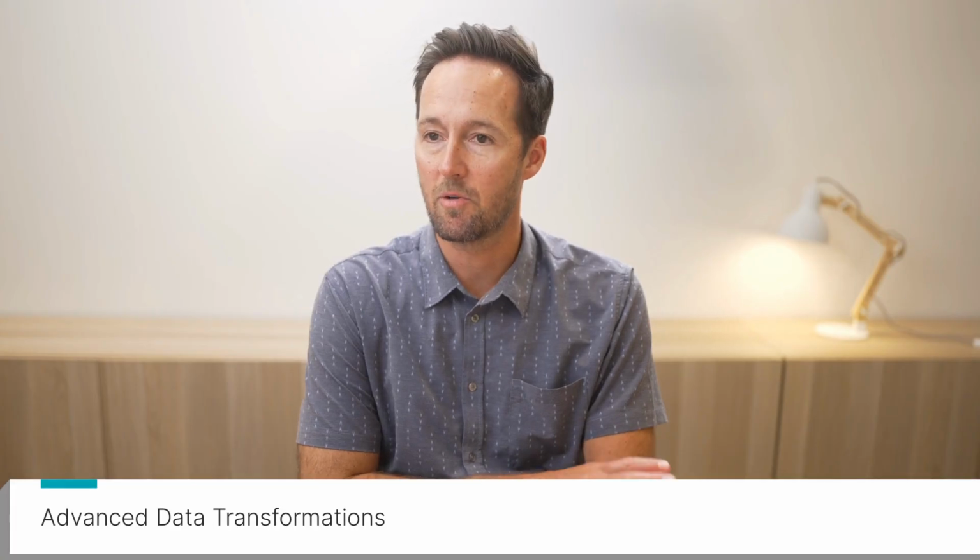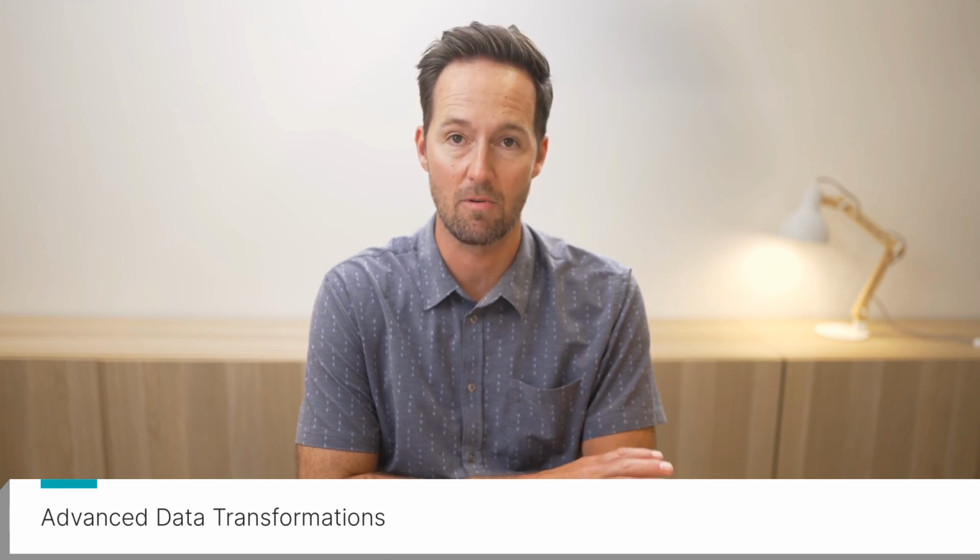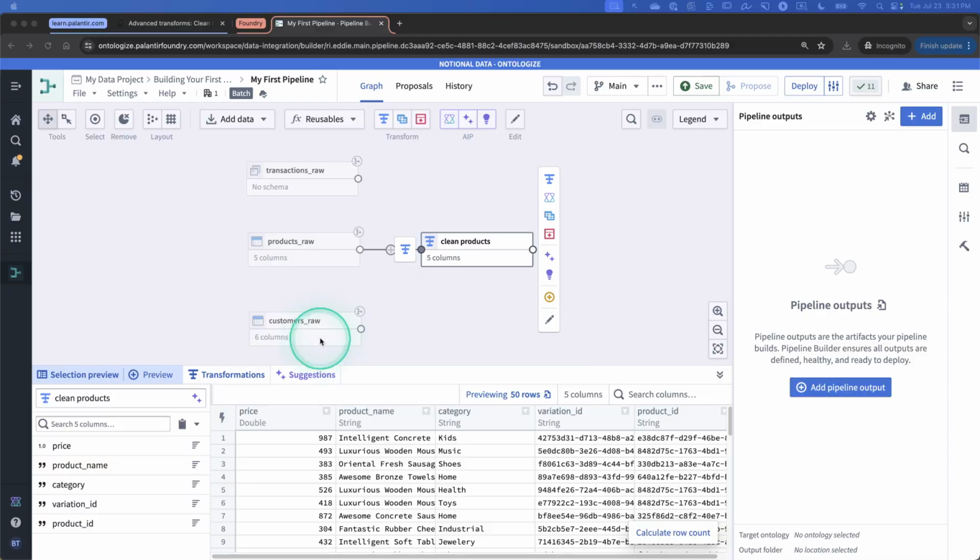The next step in the tutorial is called advanced transforms. We're going to be cleaning the customer's raw data set. It's called advanced because the operations we're going to be performing just require a little bit more finesse and precision. They're just a little bit more advanced. Let's check out that customer's raw data set.